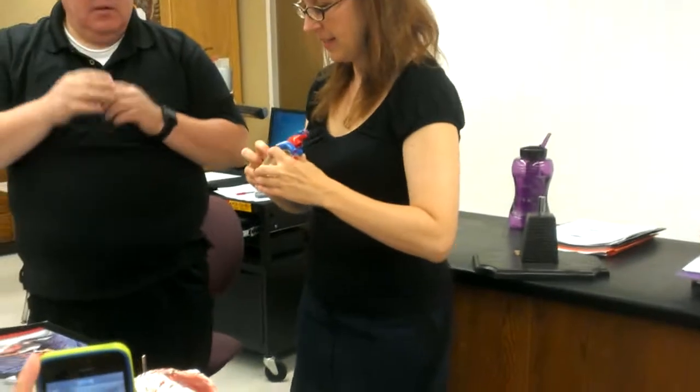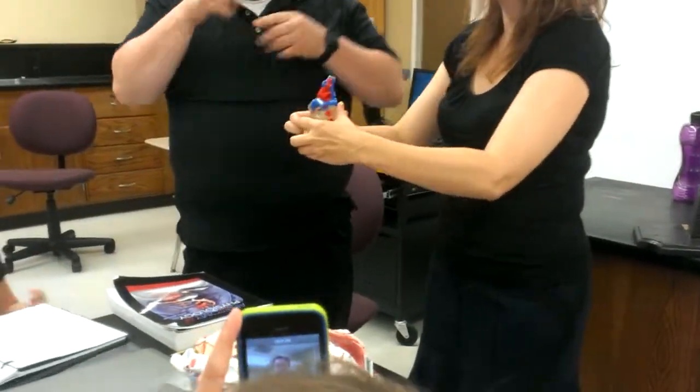The bundle branches are these, it's two that go straight down through the interventricular septum.